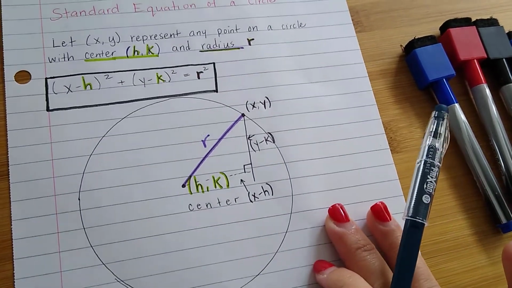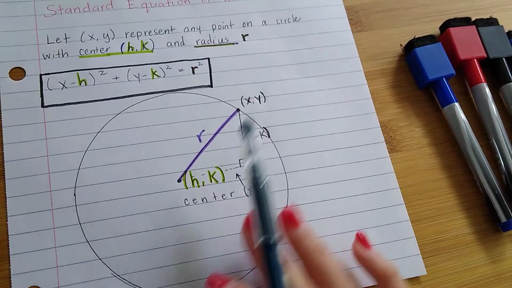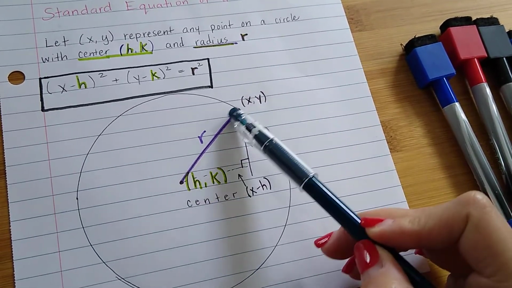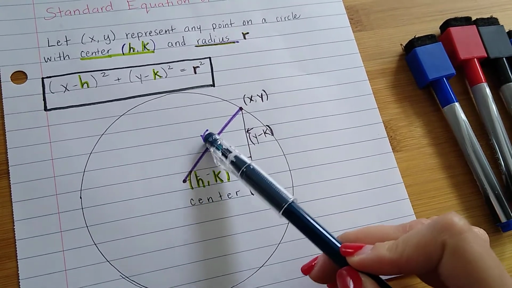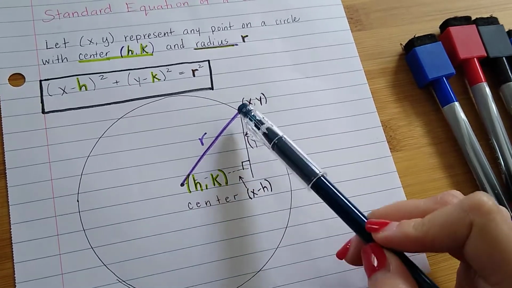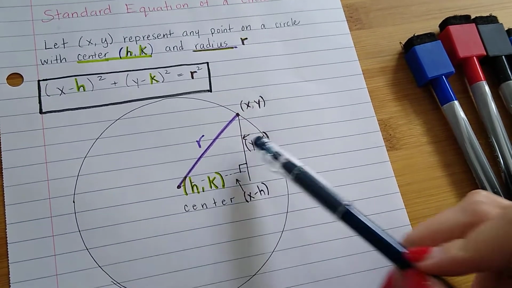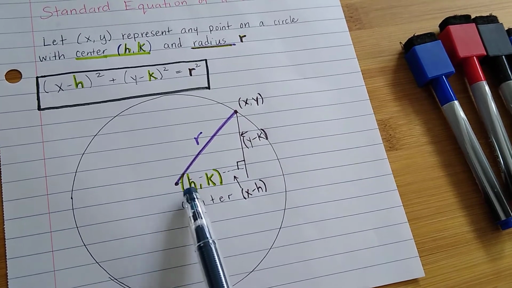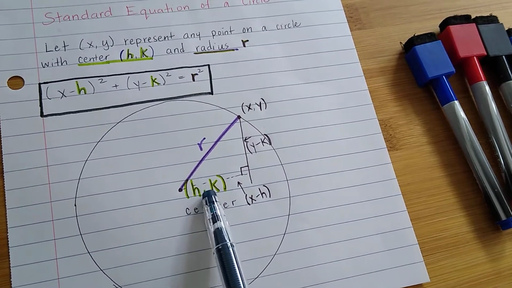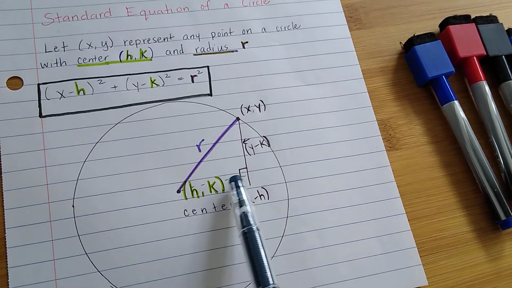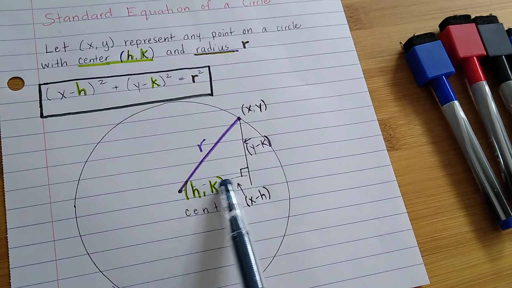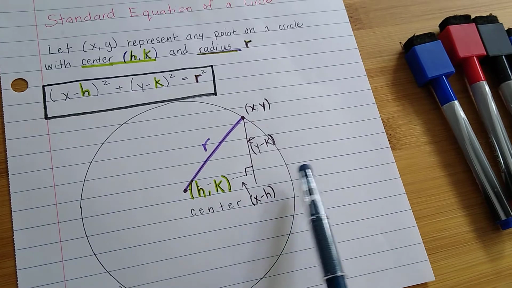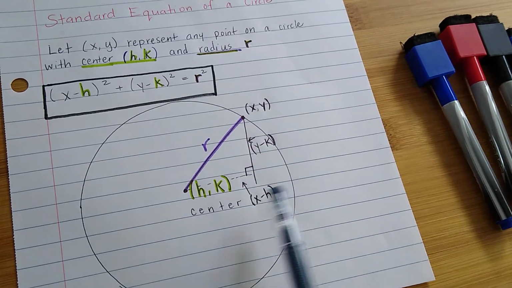So here I have a general circle again, but I'm labeling everything that was just covered. Here we have r, the radius of the circle, and here we have this right triangle. We have the center point, which we said was going to be our (h, k) coordinate, and then the dotted part over here, the leg of the triangle, in this case is x minus h, because remember, this is on the x-axis, the horizontal part.